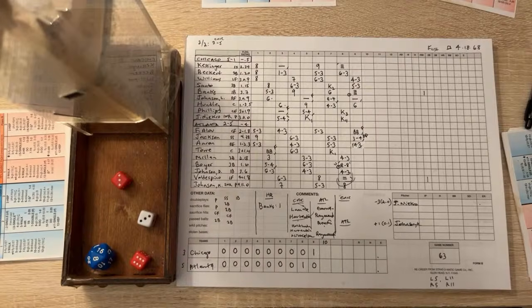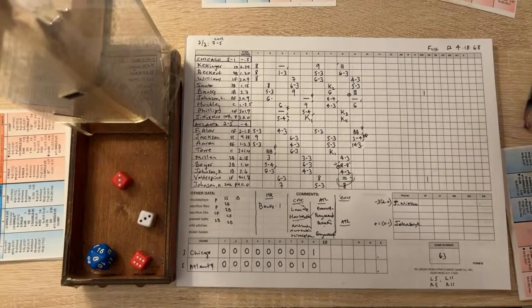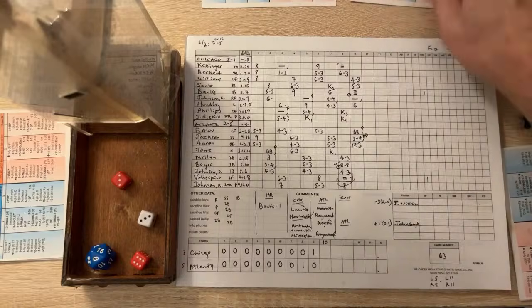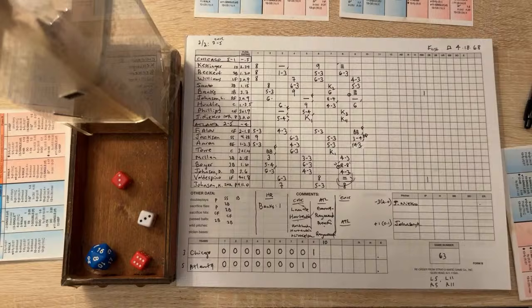What's happening, Peter, is we're heading to the top of the 10th. In this case, these pitchers are all each going to pitch a 10th inning, as neither has reached fatigue.